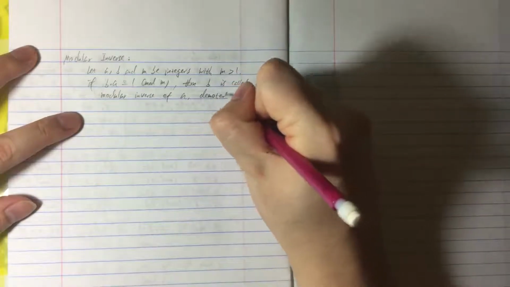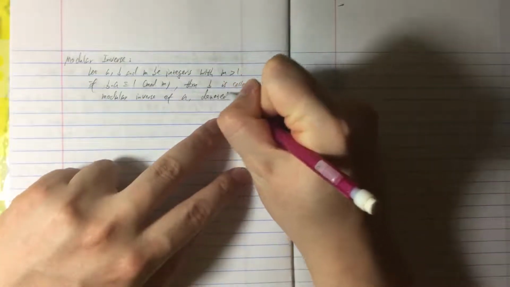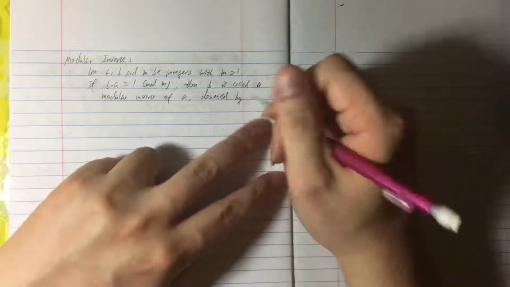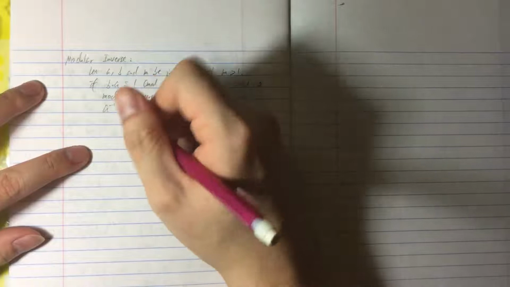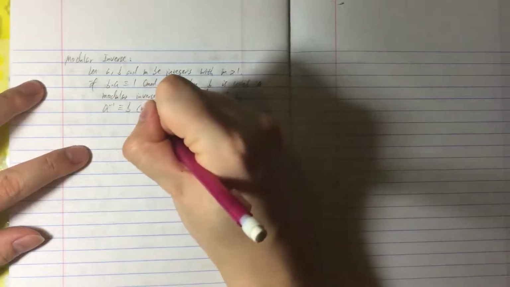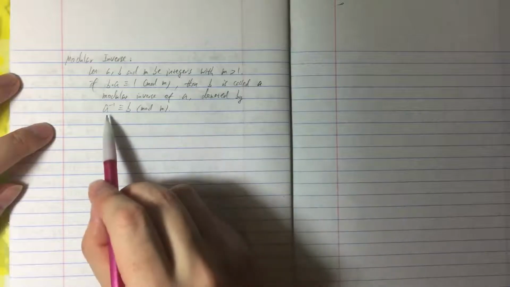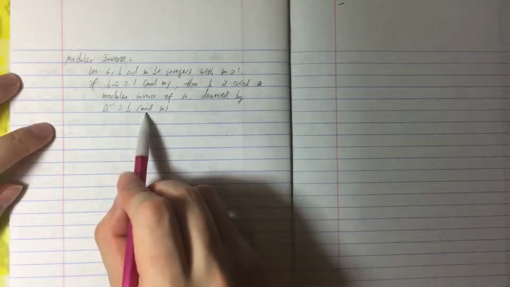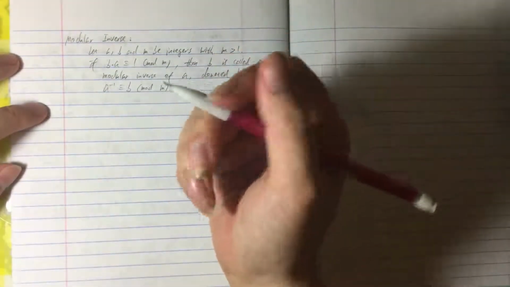It is denoted by a inverse congruent to b mod m. b is called the inverse of a, denoted by a inverse congruent to b mod m. Now, let's do a simple example.